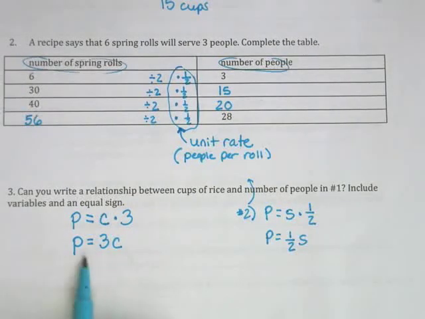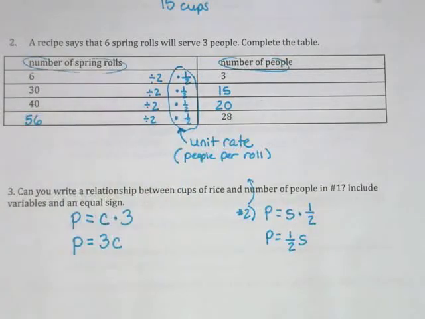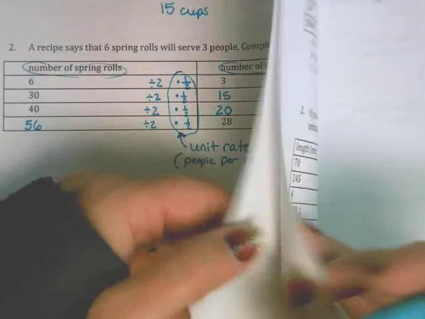So we're starting to look at how we write equations on these relationships that have unit rates, where there's something that we're multiplying between those columns. All right, if you've got this, let's flip over to page 2. Page 2 is pretty similar.